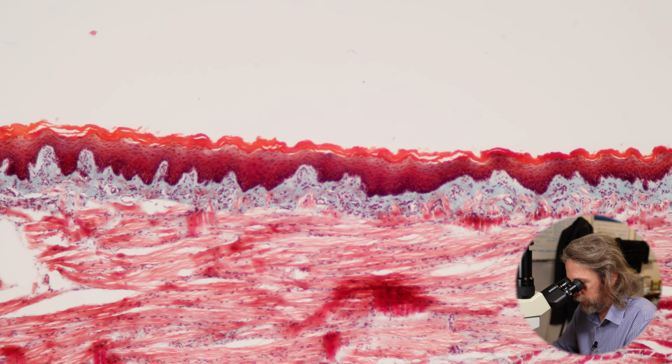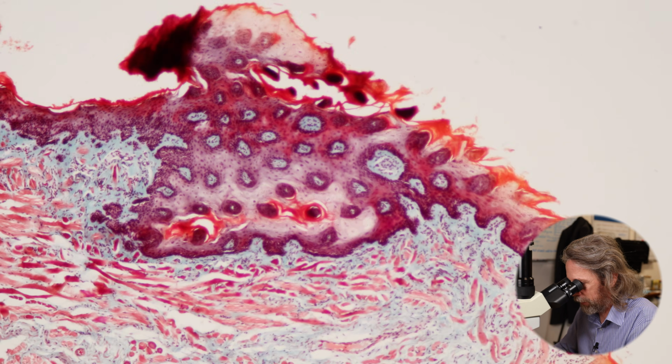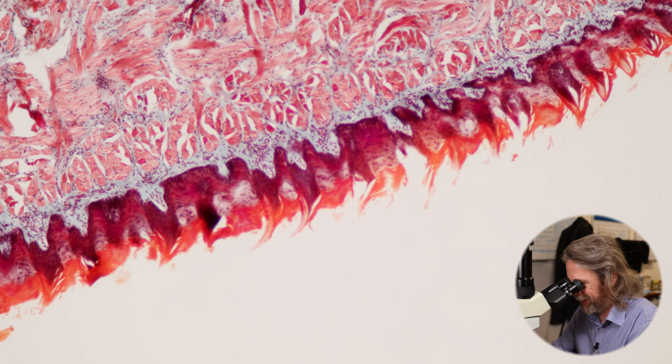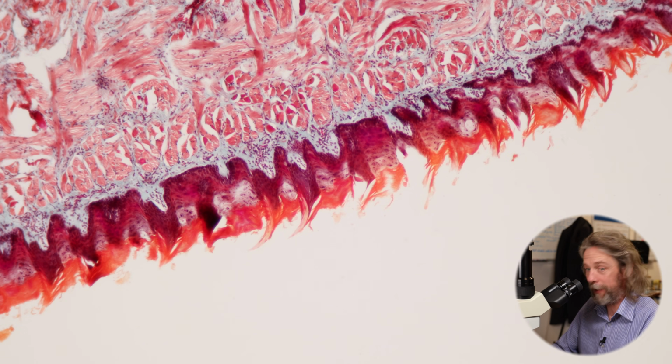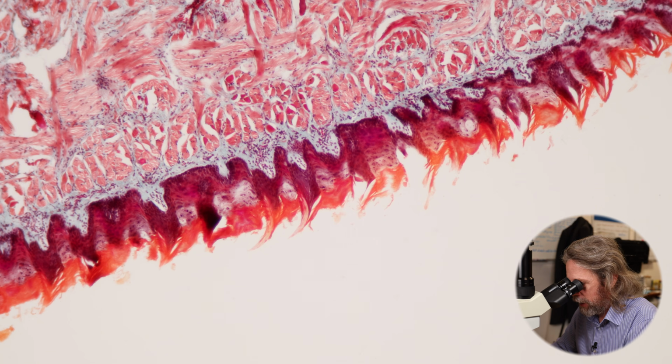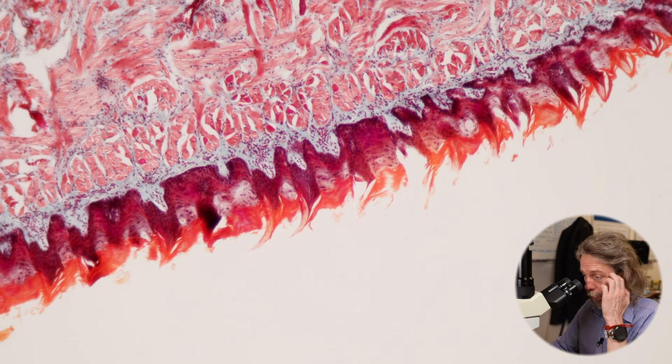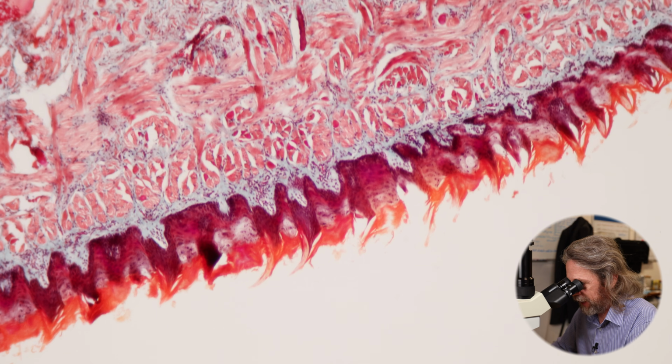But that there, that's the surface of the tongue. See all those spiky bits? So cool. Those spiky bits are the filiform papillae. That's the roughness of your tongue. So that's the epithelium. The green is connective tissue.